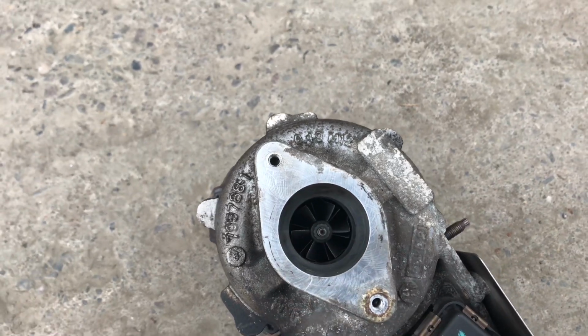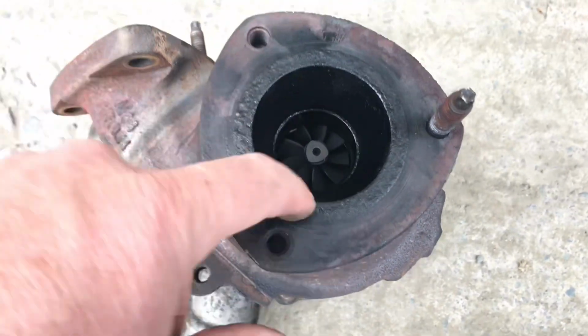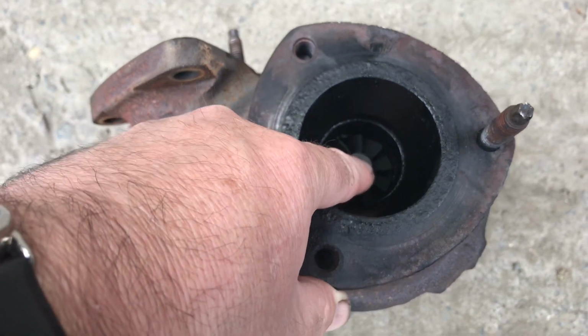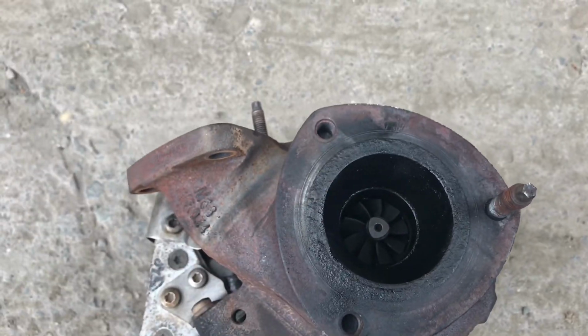I think this was quite expensive actually, but let's see the other side. Oh, there's even more. Oops. There's even more movement down there. So there we go. Ooh, there was a problem.